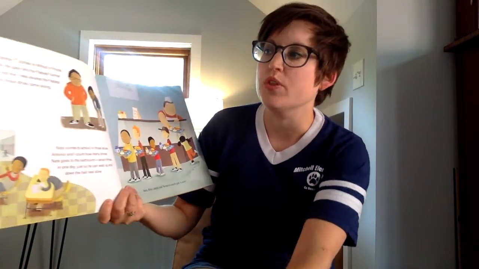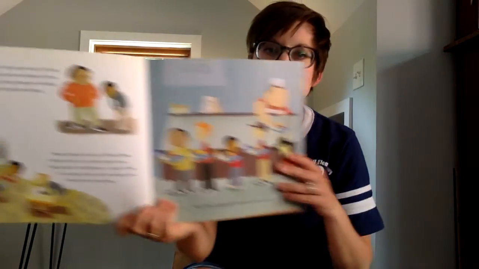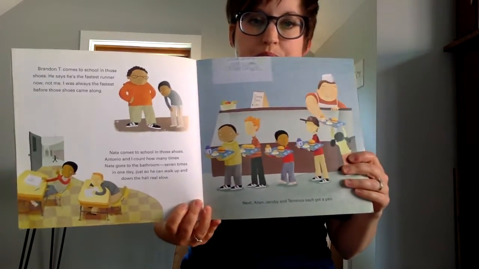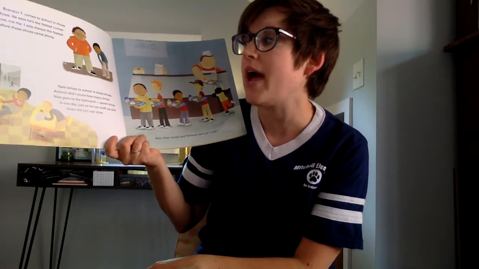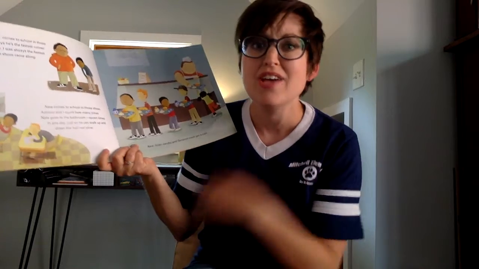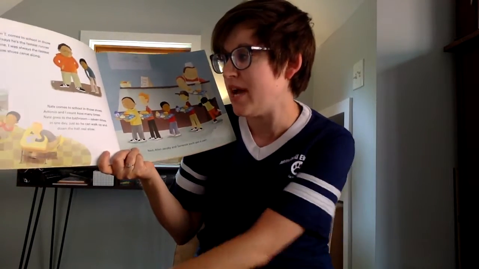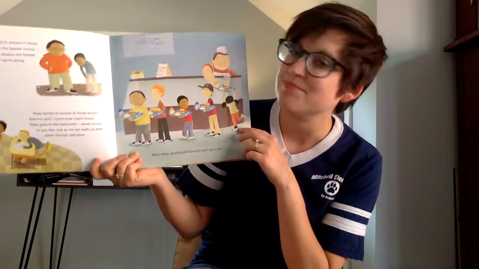Brandon T comes to school in those shoes. He says he's the fastest runner now, not me. I was always the fastest before those shoes came along. Nate comes to school in those shoes. Antonio, I count how many times Nate goes to the bathroom. 7 times in one day, just so he can walk up and down the hall real slow. Next, Alan, Jacoby, and Terrence each get a pair.